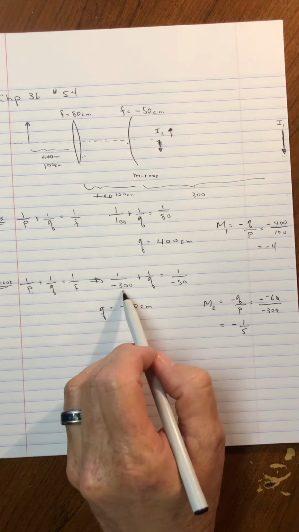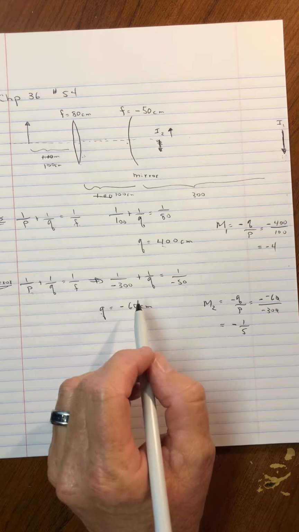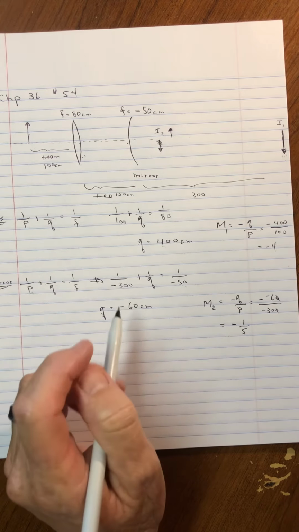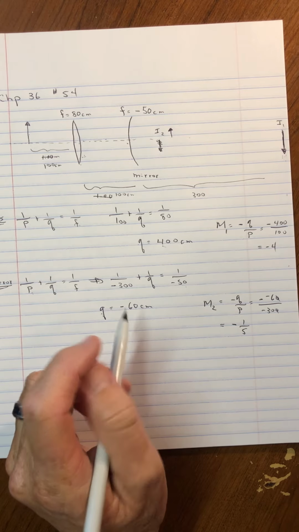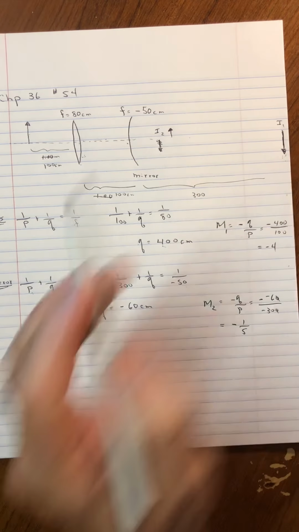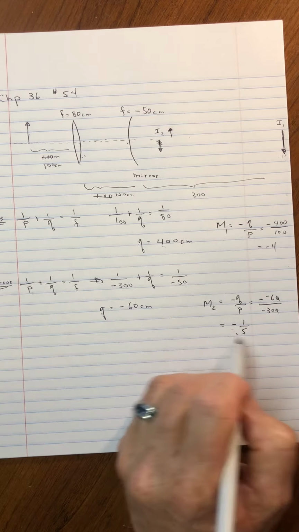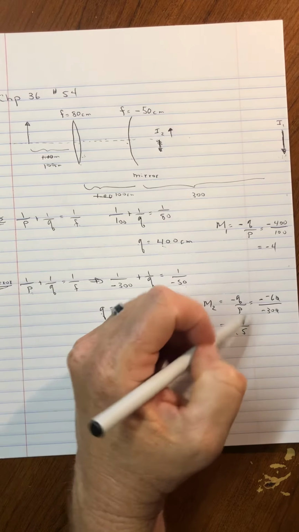And it would have been if we hadn't had a virtual object. That's what messed it up or changed it from what usually happens with a concave mirror. When we have it by itself, it just makes it smaller with the same direction. So with our object upside down and then with a negative magnification, it's going to invert it and make it 5 times smaller.